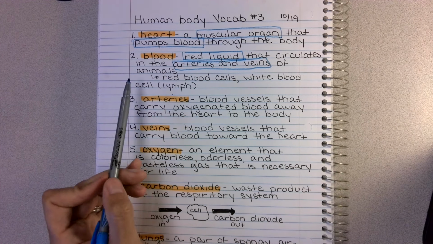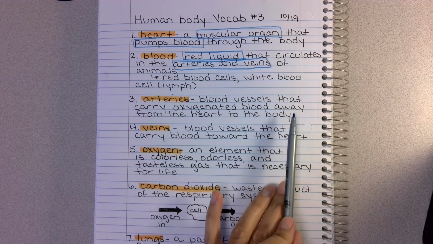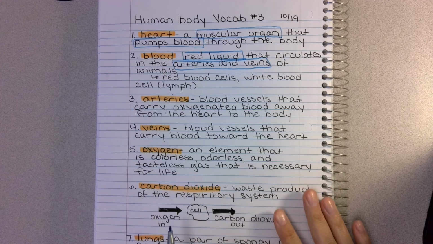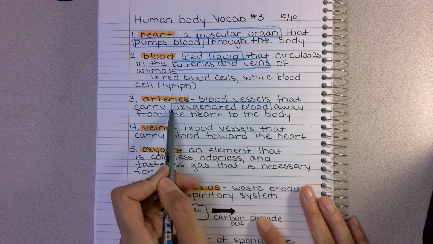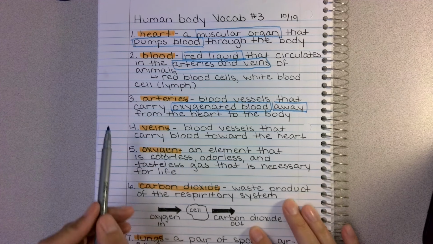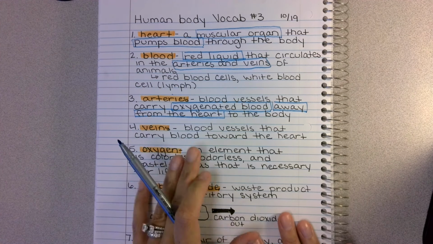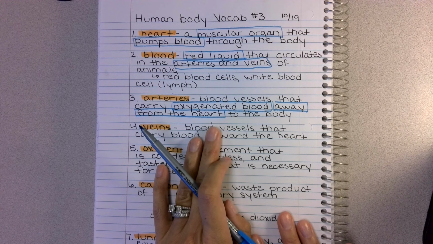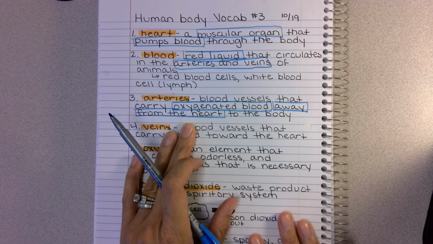All right, then your next one is arteries. Blood vessels that carry oxygenated blood away from the heart to the body. So I am going to do oxygenated blood away from heart. That's super important. Arteries go away from the heart. And oxygenated blood means that it's blood that has oxygen in it.